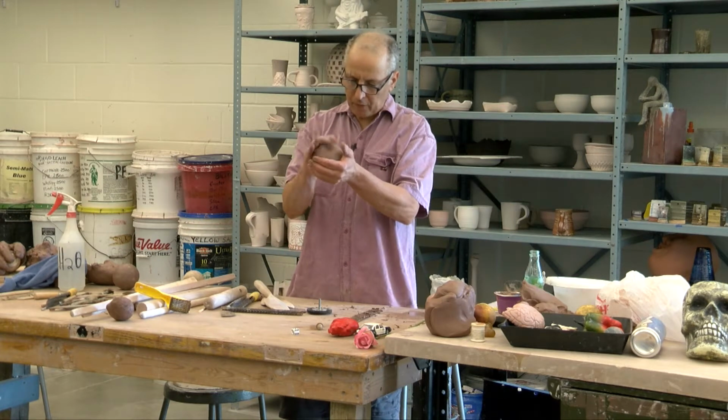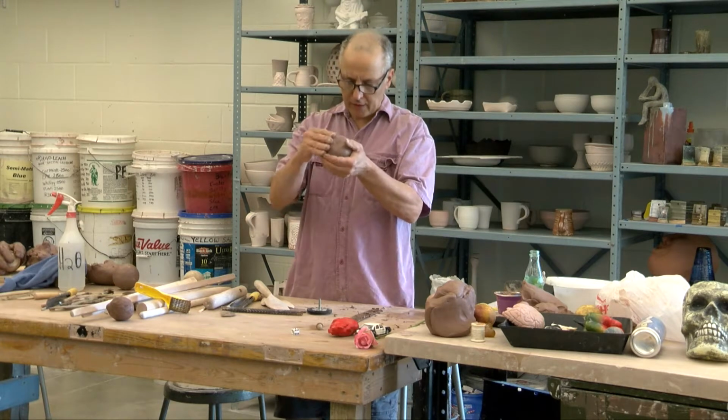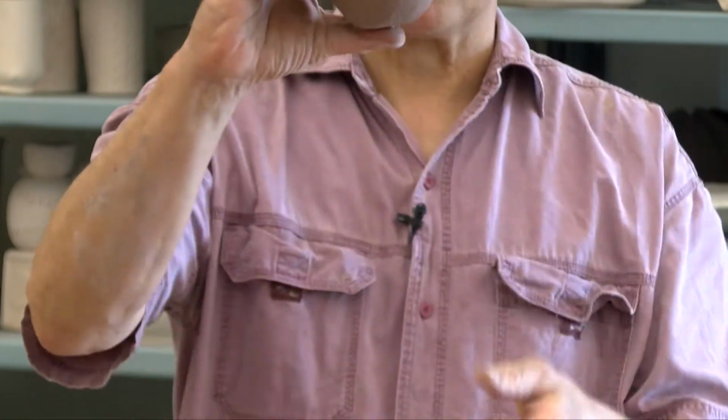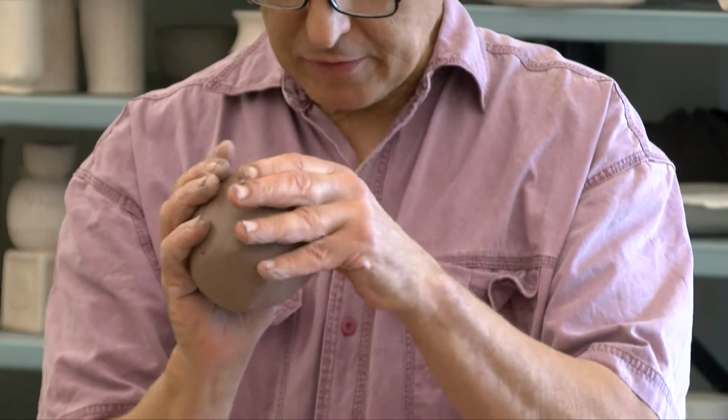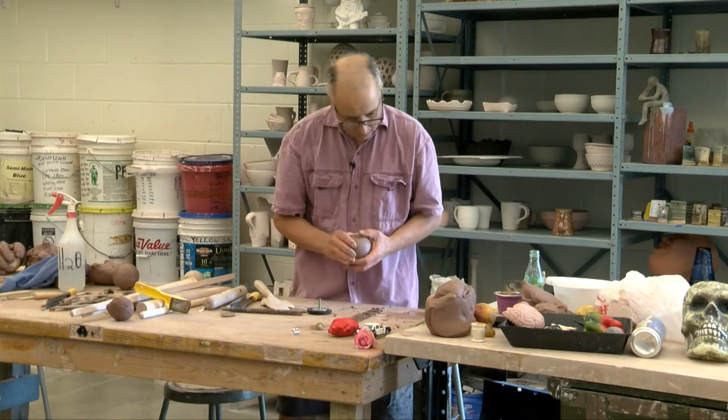So with the apple, not all apples are the same shape. In my mind, the type of apple I was making is almost heart shaped, right? And then it's got a stem, and the part where the stem goes in goes in gradually.